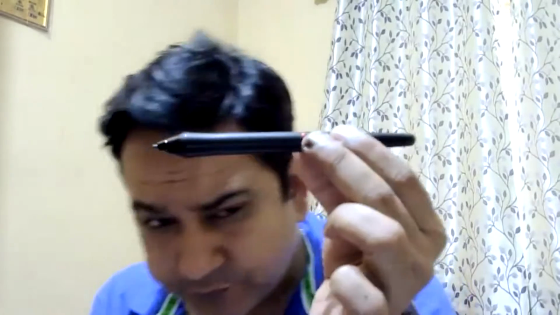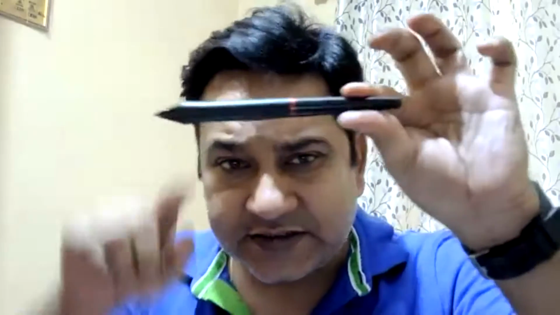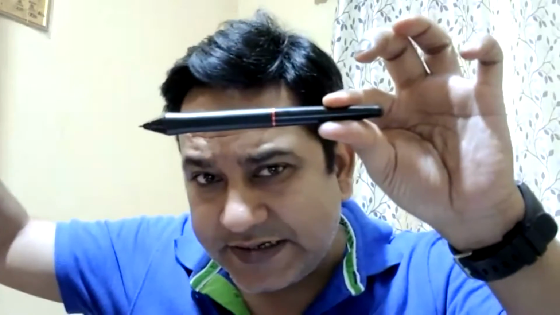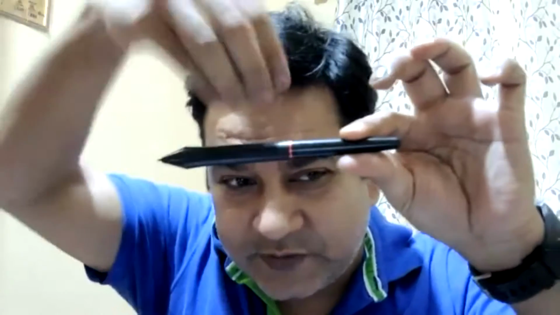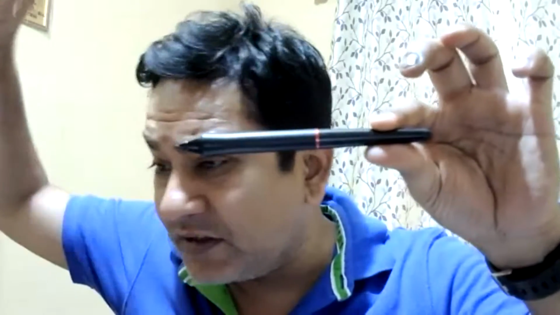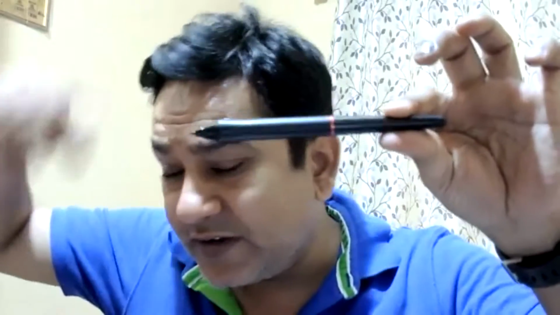Okay. Now, what does Prevost's theory of exchange tell us? This is one body, simple body. I am also a body. Prevost's theory tells us that this body is emitting radiations at all temperatures, and at the same time, it is also receiving radiations. Yes or no? Do we remember this? This is the summary of the entire chapter. This body is emitting radiations. Yes or no?